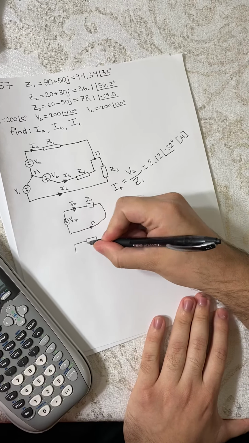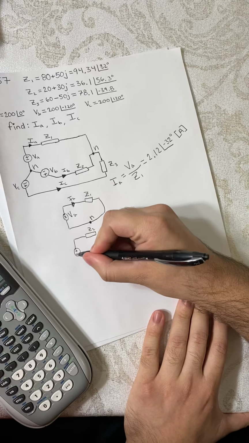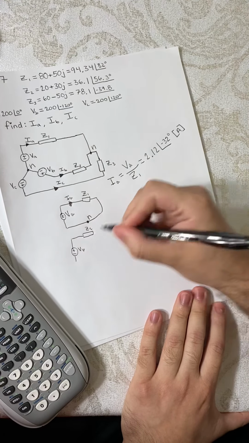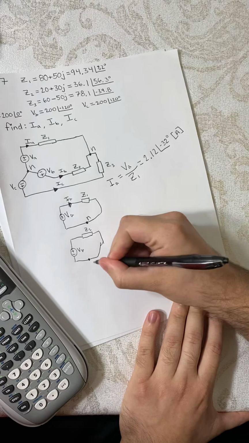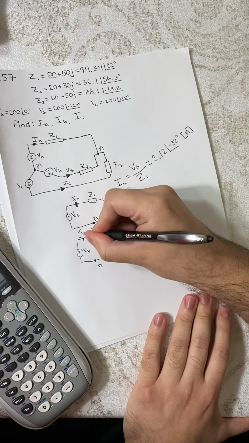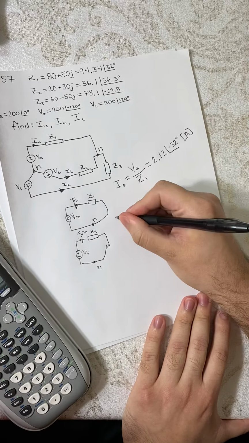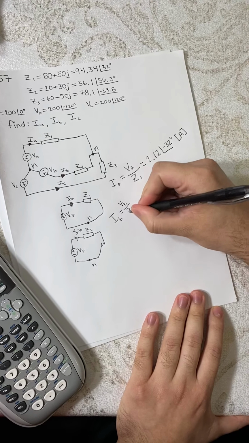So if we have a load, say Z2, and some voltage VB, in order to find this current IB, we can still just follow Ohm's law and take the total voltage and divide by the resistance. So VB divided by Z2.